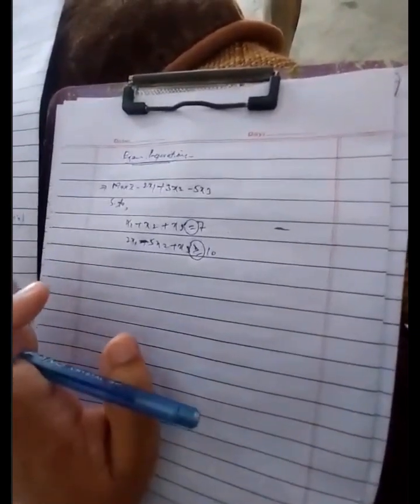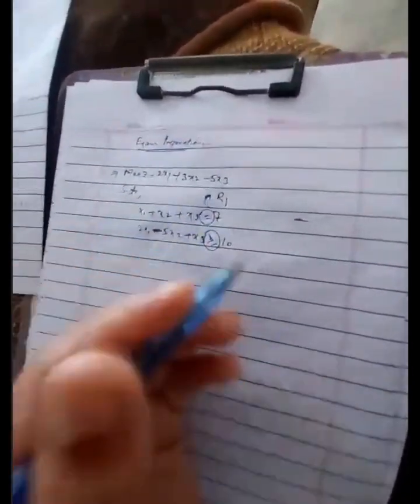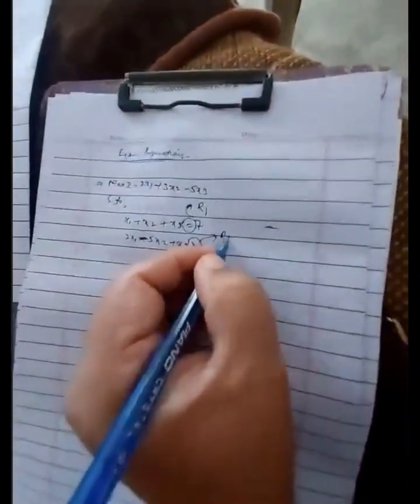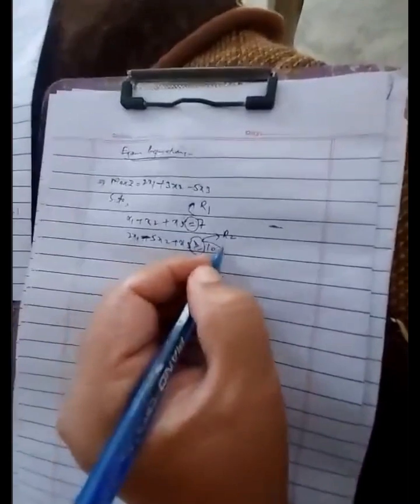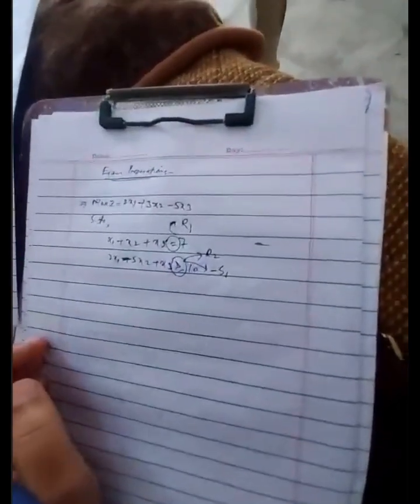So we will have to add an artificial variable r1 over here, and we have to add artificial variable r2 over here and subtract, as it is greater than or equal to, a surplus variable.